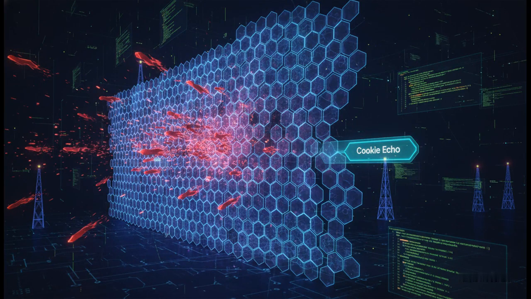Okay, next up, stealth. This is a big one. When you're doing a real-world security assessment, you can't just go in making a ton of noise. SCTPX has stealth baked right in. It uses these really advanced techniques like something called a cookie echo scan.